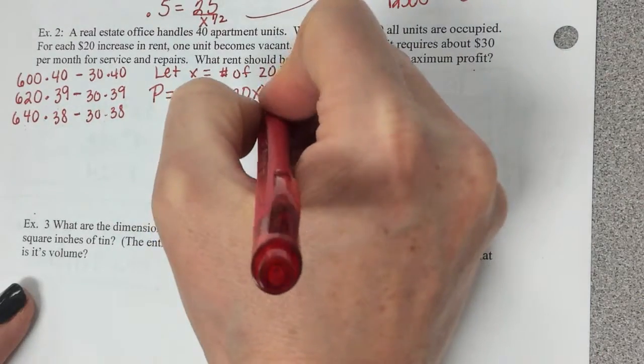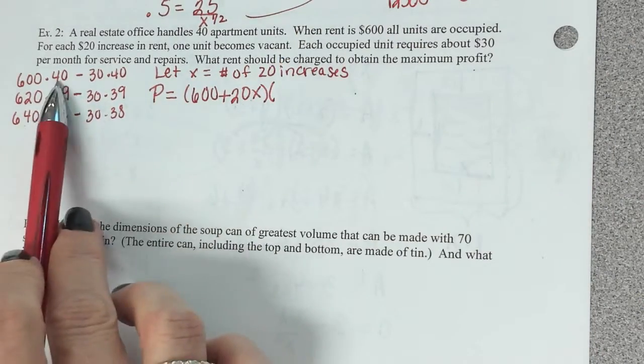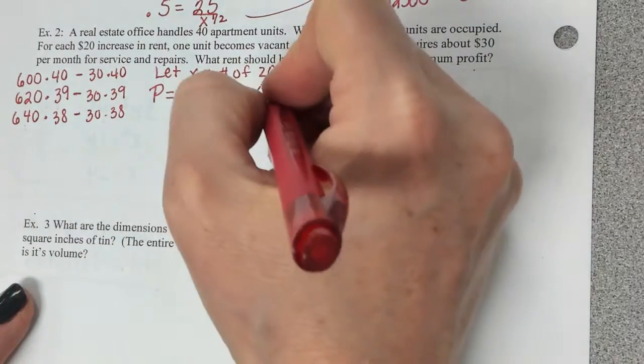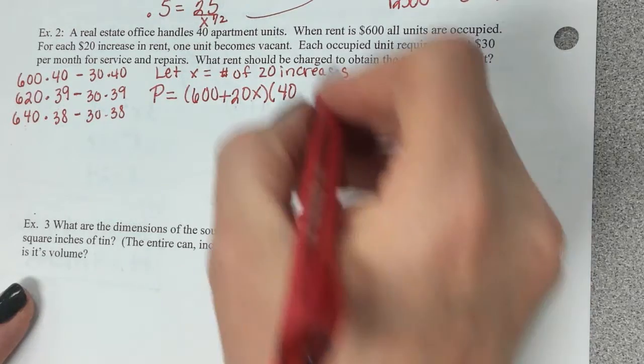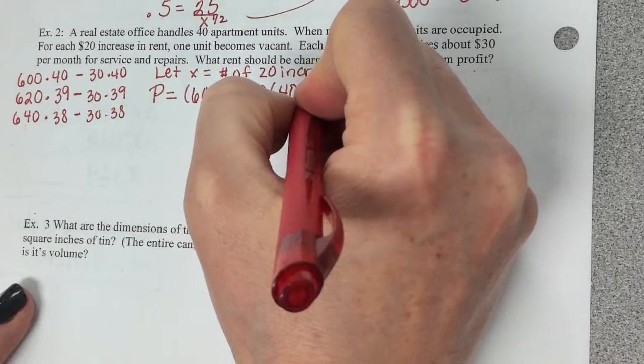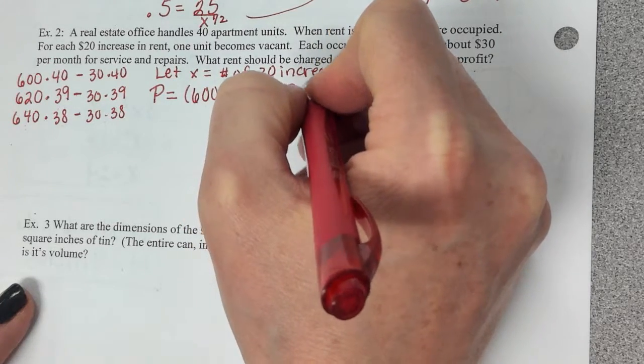Now, what about the number of apartments? Well, normally it's 40, right? So normally it's 40. But what's going to happen every time I raise it up by $20, or 2 times $20, or 3 times $20? Subtract by 1. So this is going to be what? Minus just x, right?